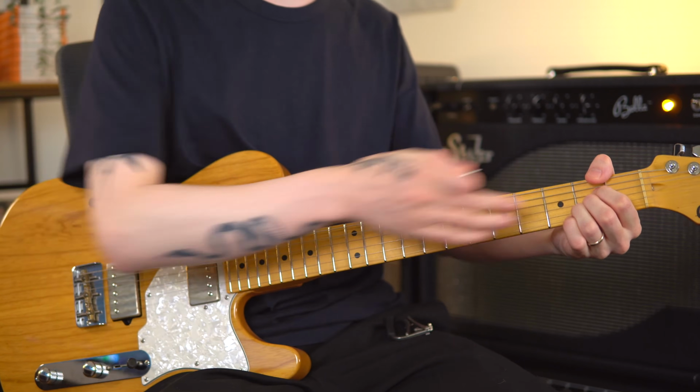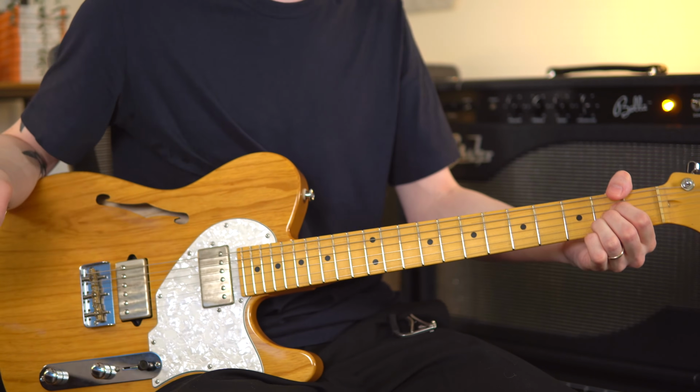Doesn't it sound the same as just a regular open A major chord? That's because they are the same chord. The voicing is slightly different, but the actual notes contained inside the chord are the exact same.